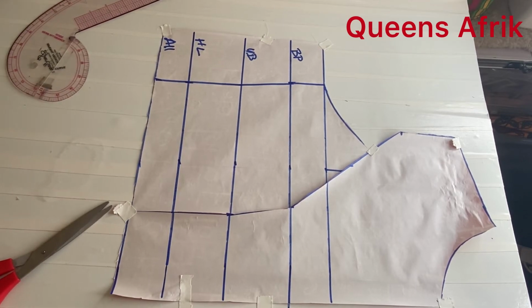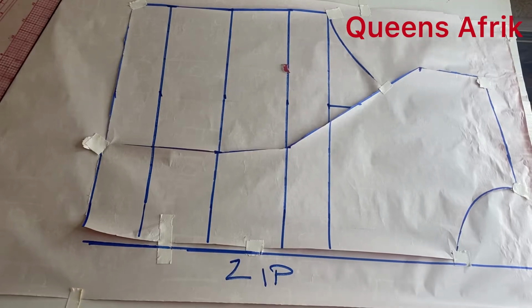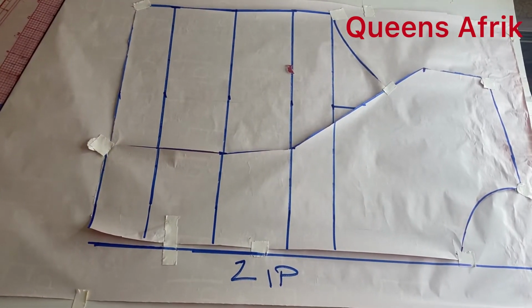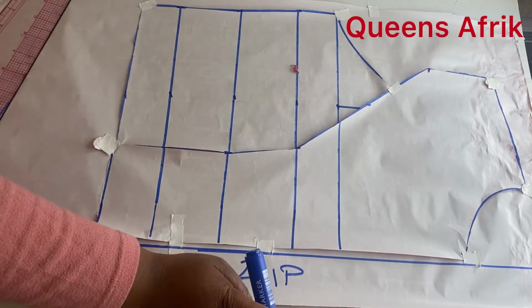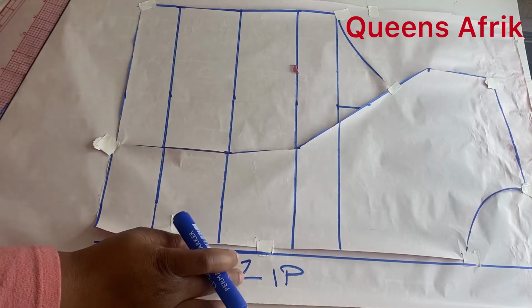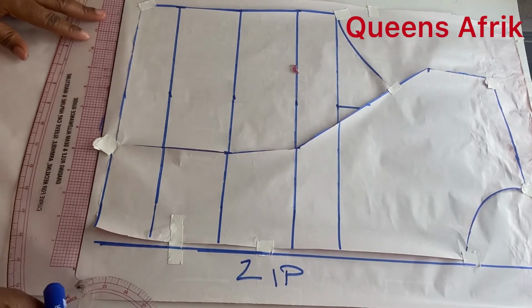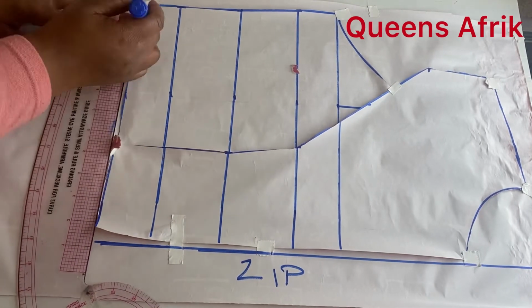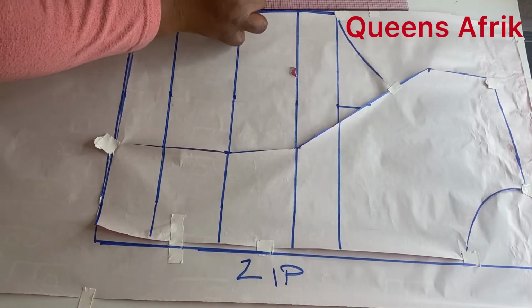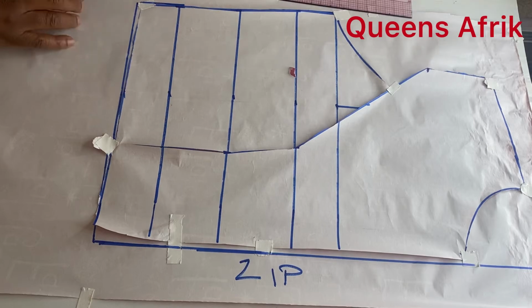The back cut is very, very simple as well. So to make the back, you place the front onto a blank sheet and you take 2 inches for your sewing for your zip. So I've labeled that zip. Then what you need to do is just trace. You trace, right?